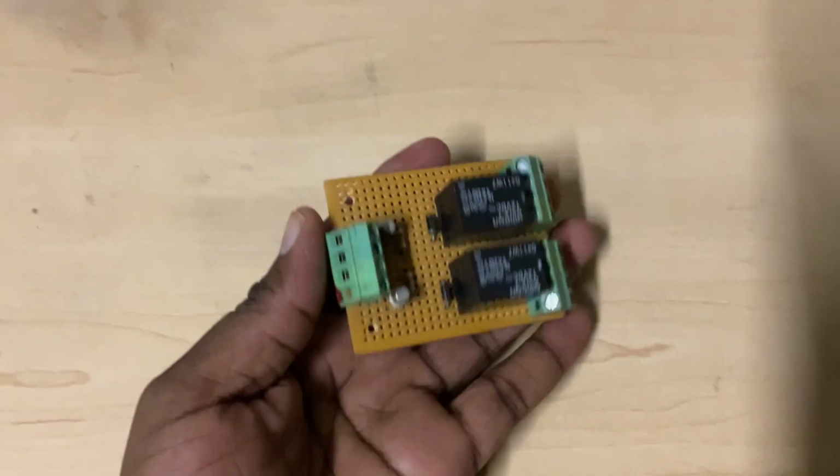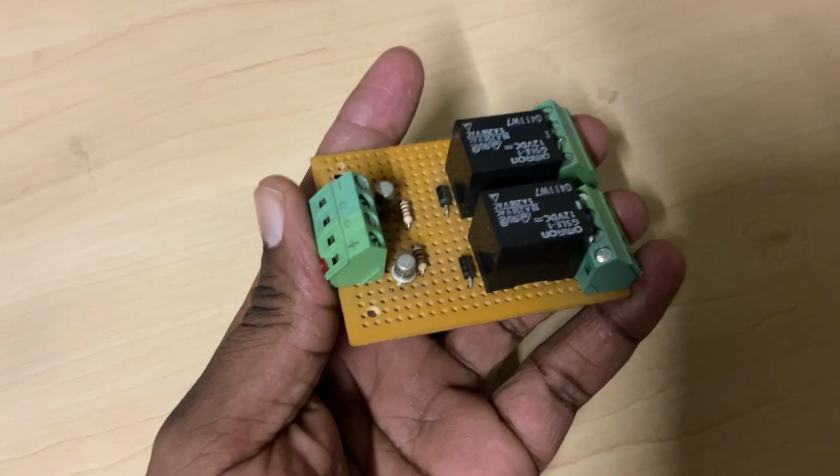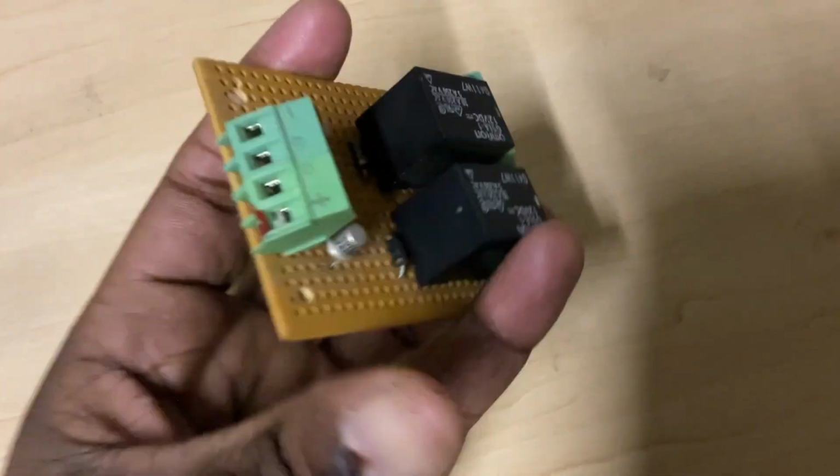And here we see a build of this circuit on a Vero board. These are two relay drivers made using PNP transistors.